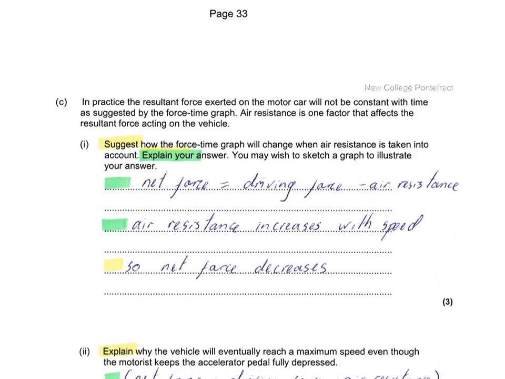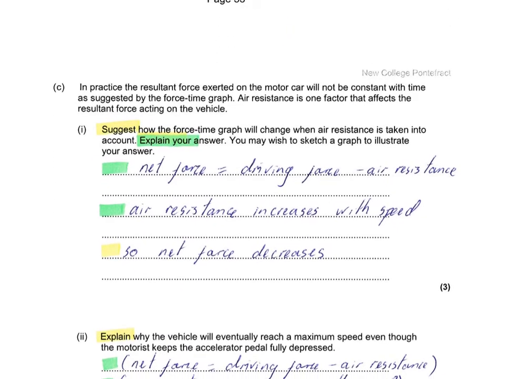Moving on to part C. In practice, the resultant force exerted on the motor car will not be constant, as suggested by the force time graph. Air resistance is one factor that affects the resultant force on the vehicle. Suggest how the force time graph will change when air resistance is taken into account, and explain your answer. You may wish to sketch a graph to illustrate this. I didn't.